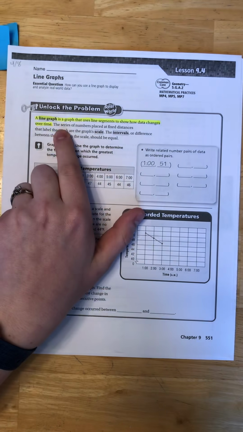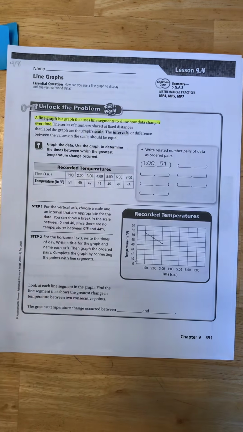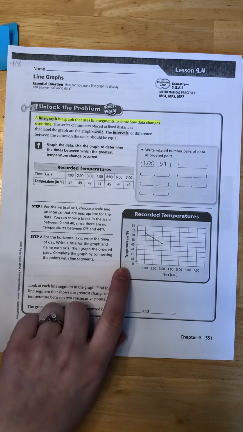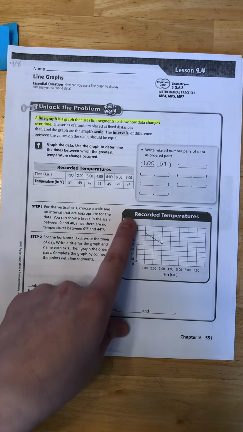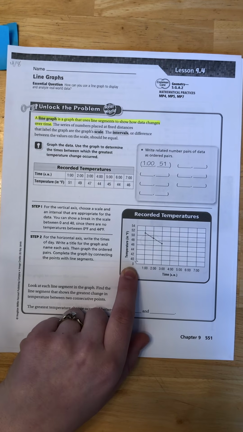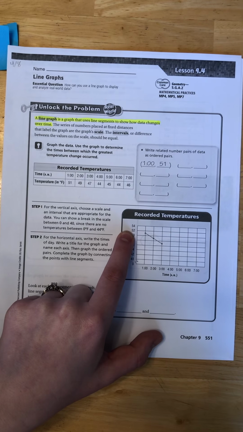This continues to talk about what's called a scale and an interval. So, just so you know, if we look at this graph right here, we notice that we have temperature up and down our y-axis. The scale they used was from 0 degrees to 54 degrees.